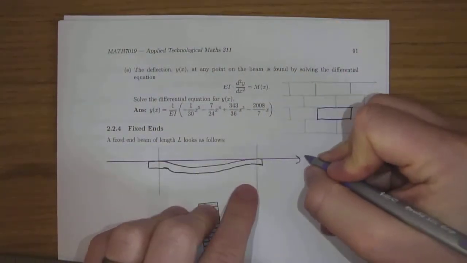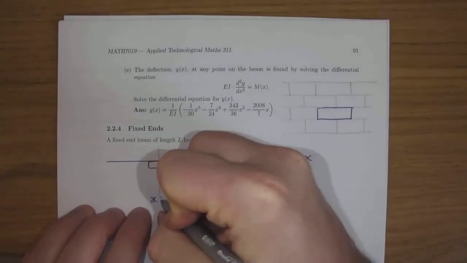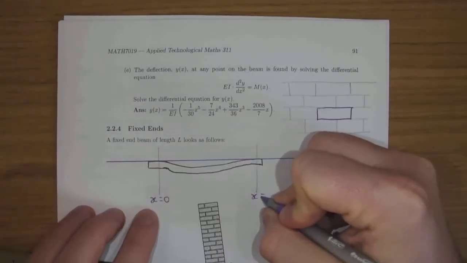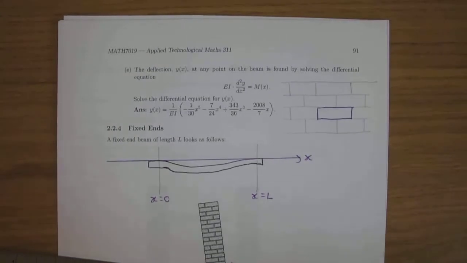So this would be the x-axis here. This is x equal to 0. This is x equal to the span of the beam. And in terms of the differential equation, you've got 4 anti-differentiations, and that means you've got 4 constants. You've got RA, MA, C1, C2. So you need 4 initial conditions. And these are the conditions.